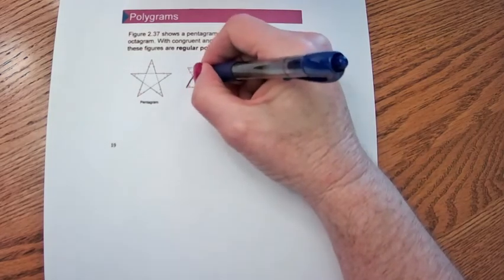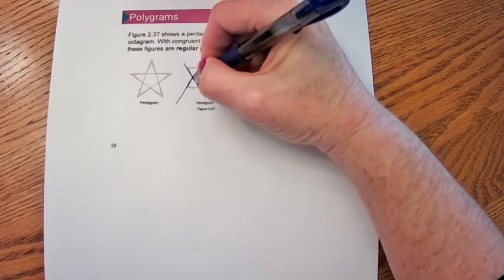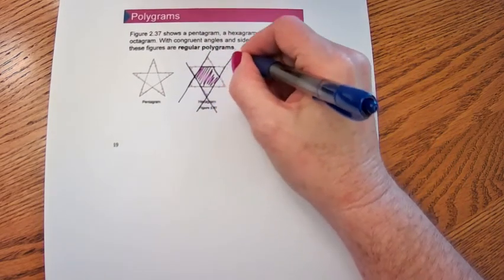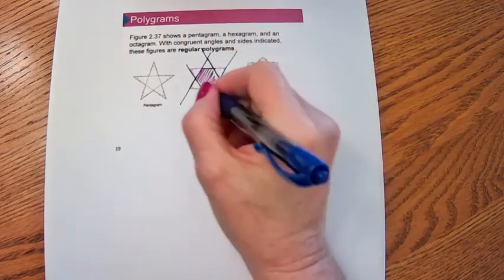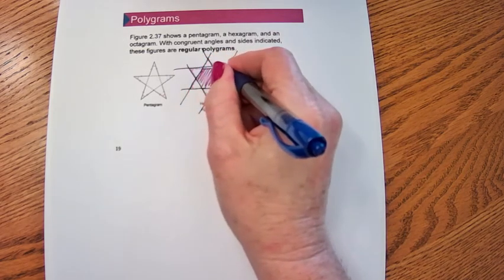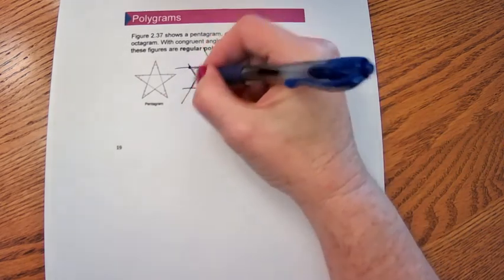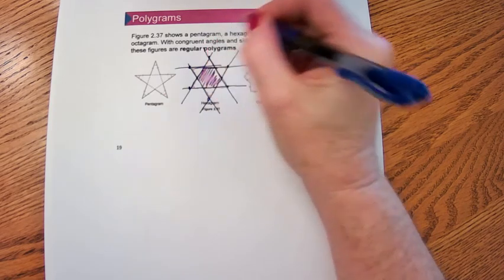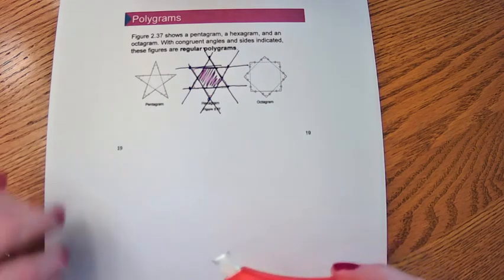If I extend each of the sides, and you have to make sure you get all 6 sides. Here I missed one. Extend this side, and extend this side. The intersection points will be the points of your hexagram.